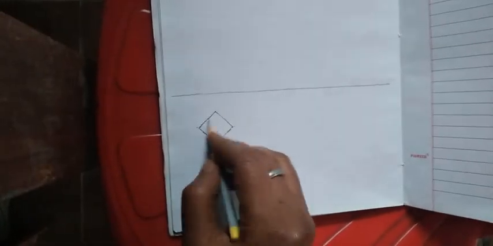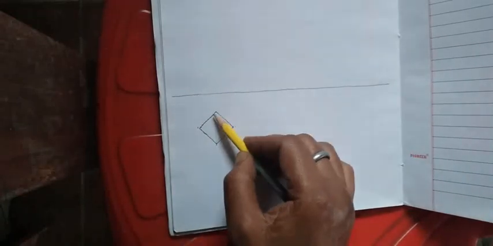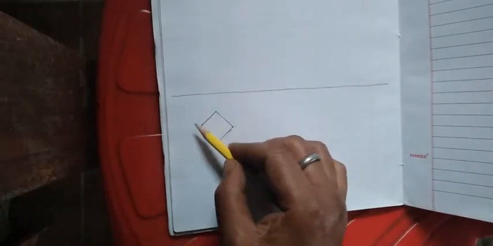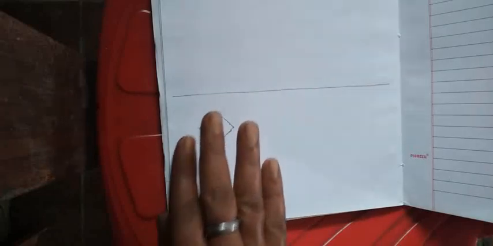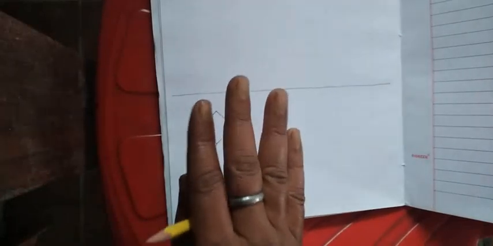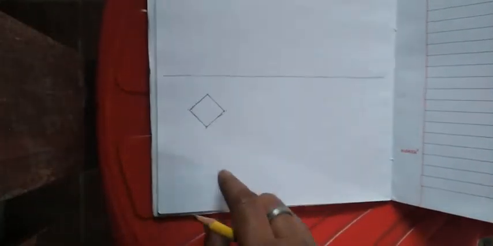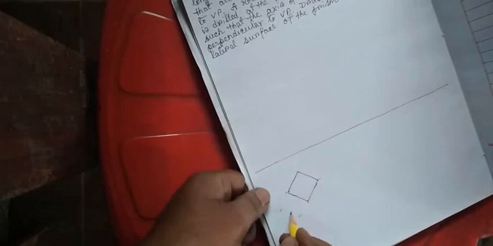This square is the surface of the base placed above HP, and all the base sides are equal. All these sides are 30 millimeter.